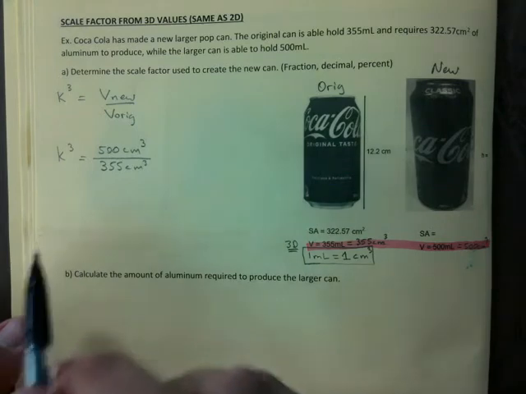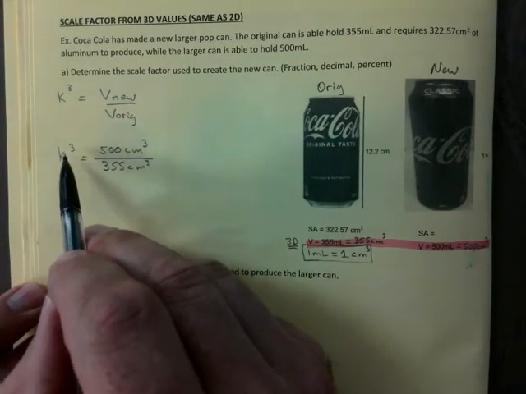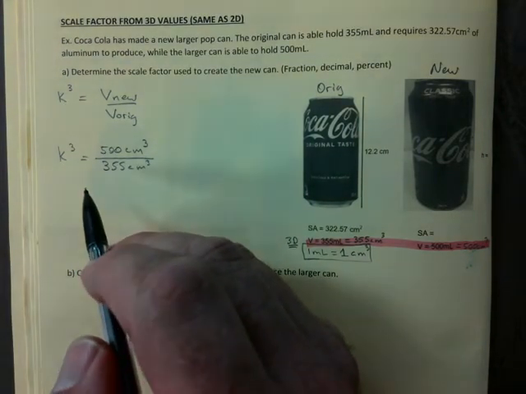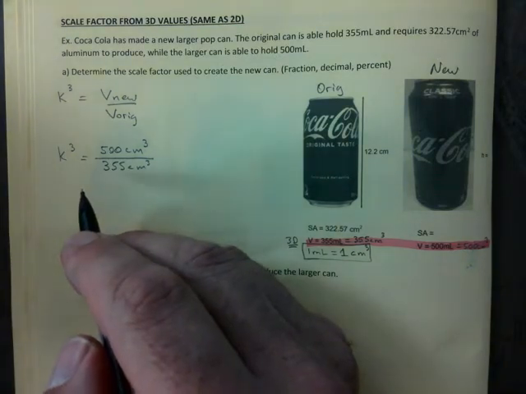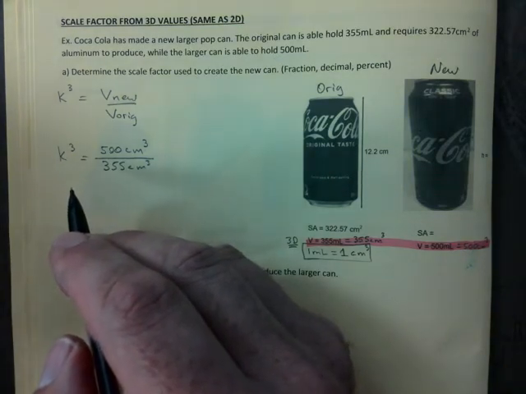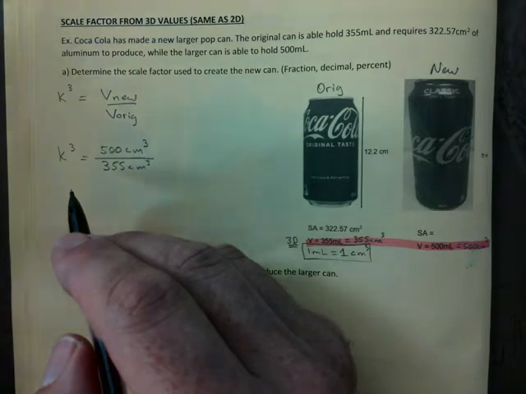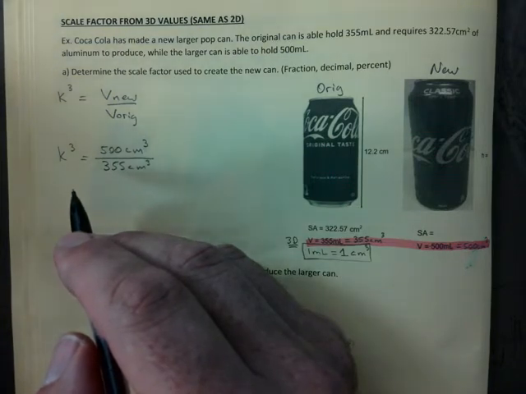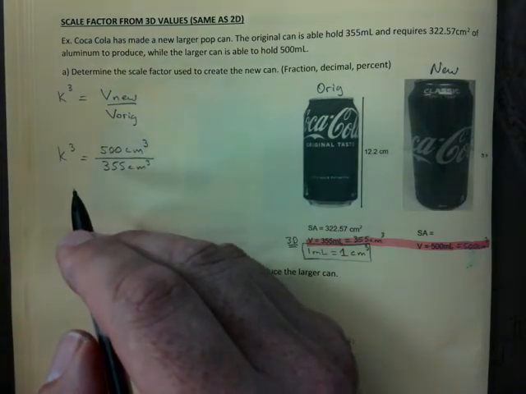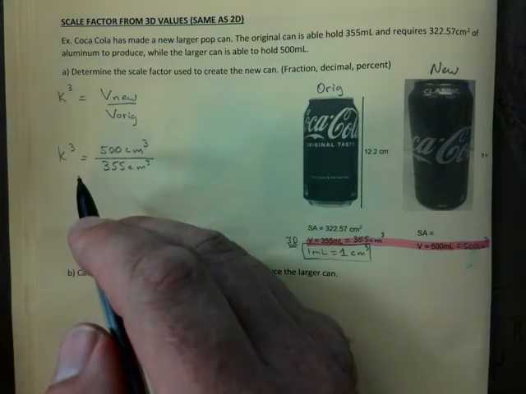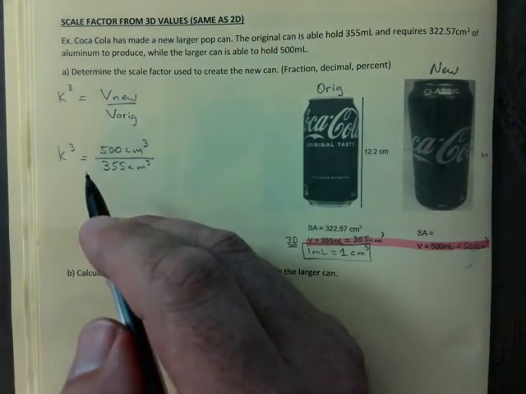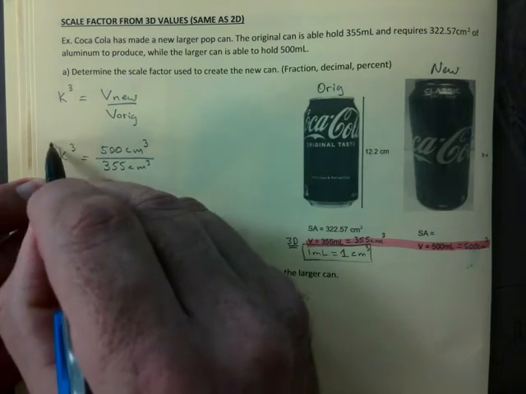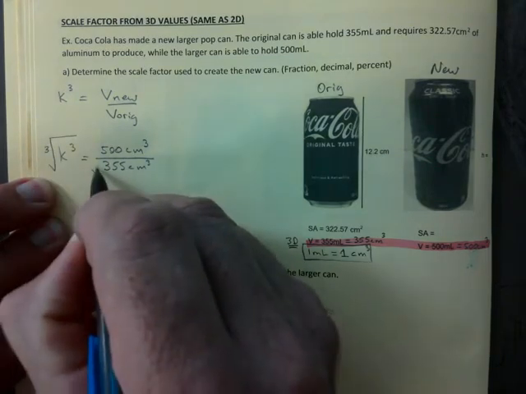So, do you remember what happens when K is cubed? How do you get K on its own? What do you need to do? If it's K squared, what do you do to both sides to just get K? You square root, right? For K squared. K cubed, I need to cube root. There you go. Jalen was right on there.